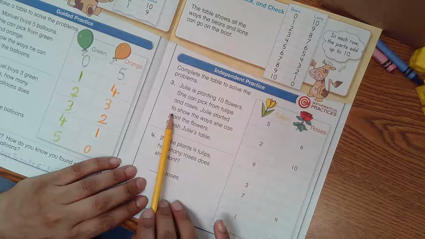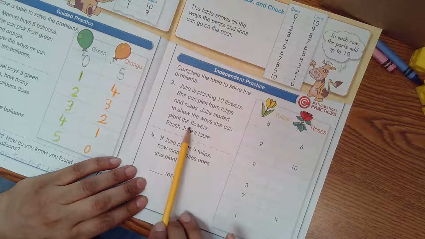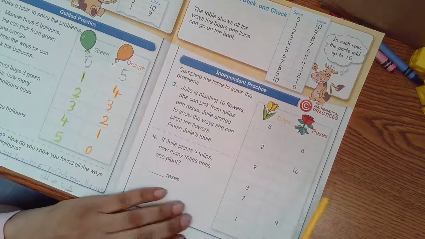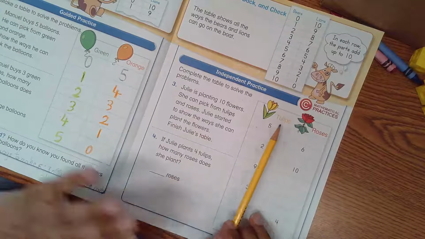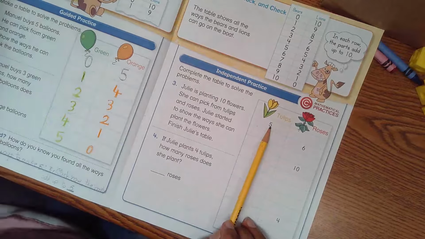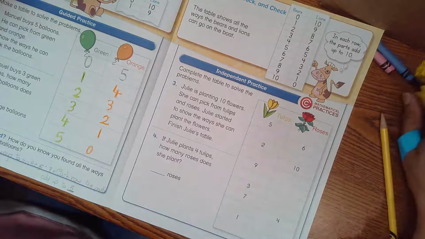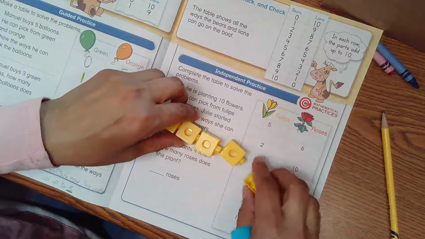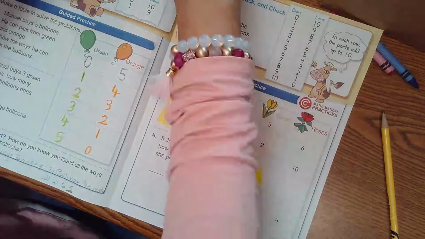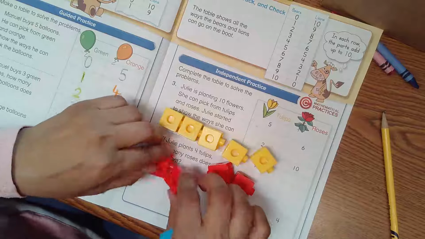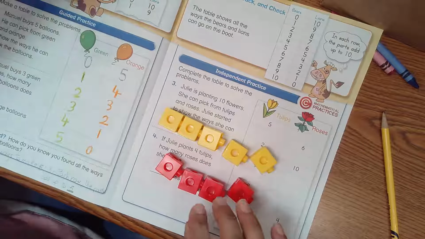Julie started to show the ways she can plant the flowers. Finish Julie's plant table. So this is how she starts. She started with 5 tulips. Let's say this is my tulip, they're yellow, and I'm going to use the red counters as the roses.